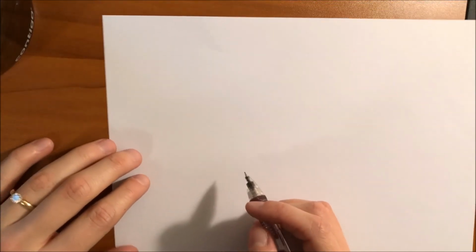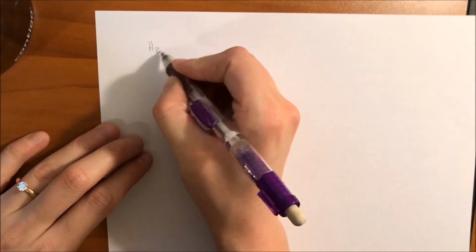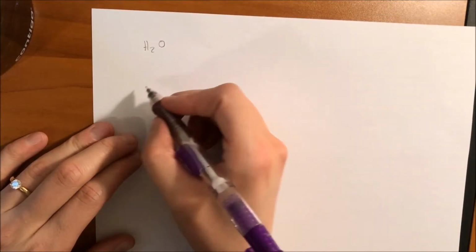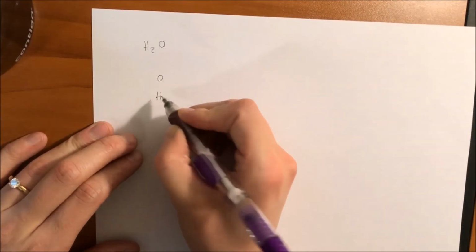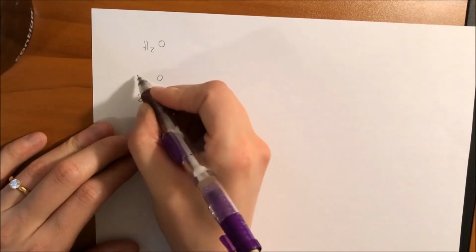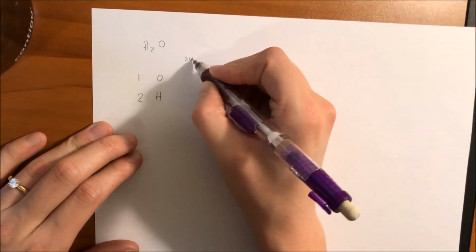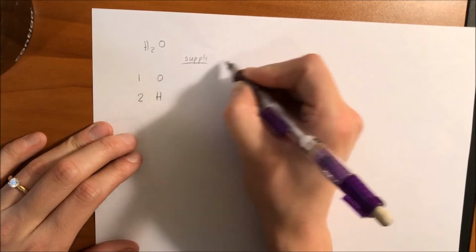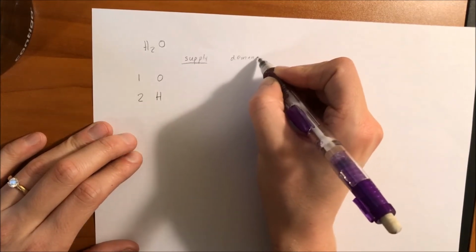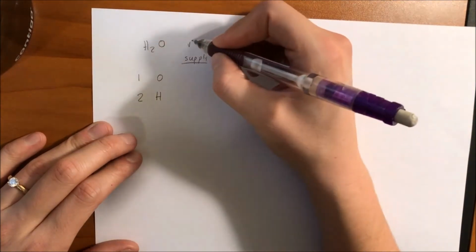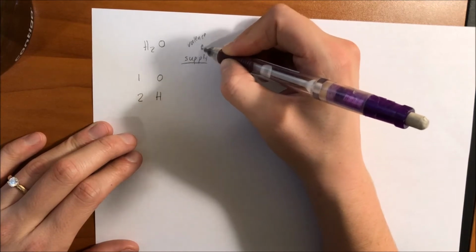Alright, part 2. Let's now talk about how to draw the Lewis structure for a water molecule. So again, we're going to start by listing our elements and noting how many of them we have. We'll then calculate our supply and demand totals. Again, supply is dealing with valence electrons.